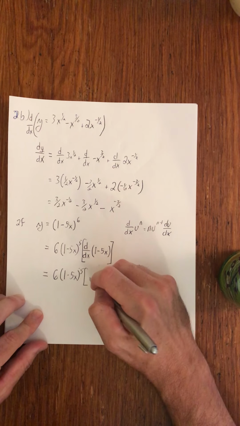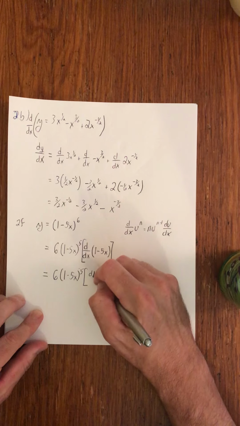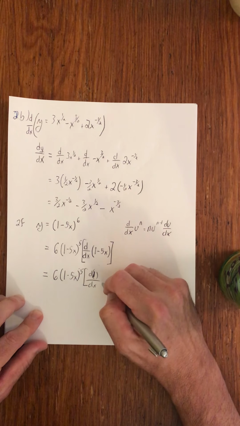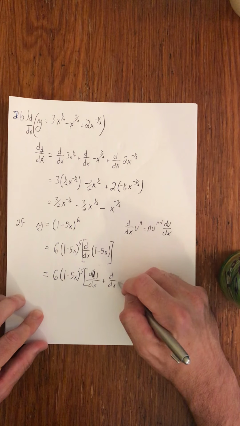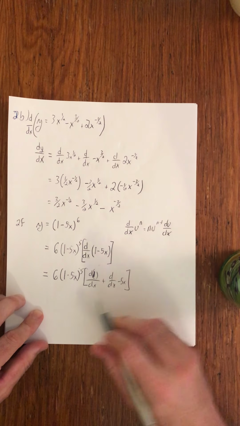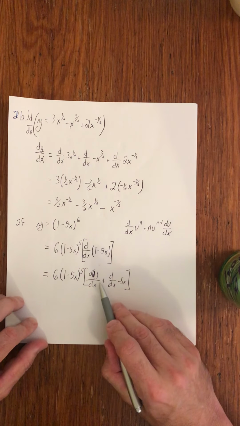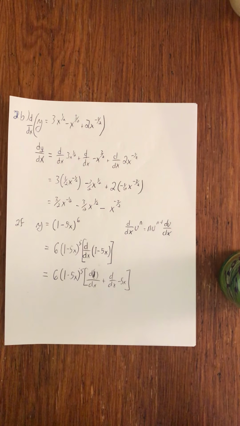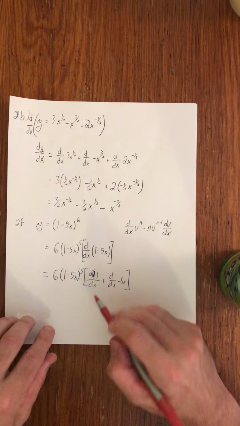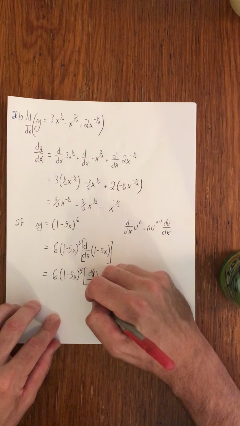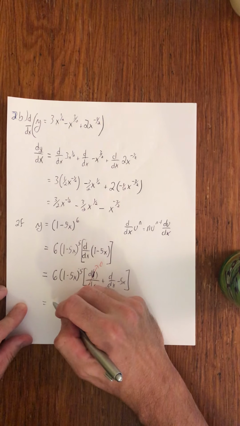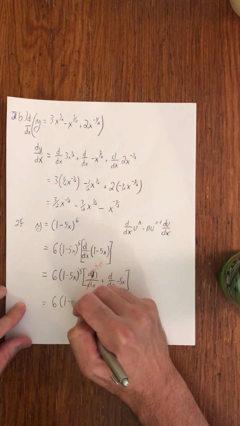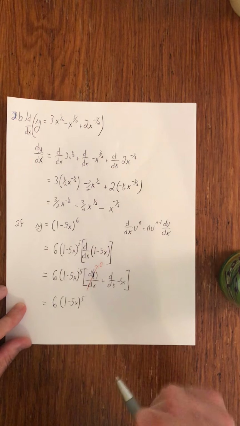And so once again, sum rule, d/dx plus d/dx. I put that on there. I could put that over here as well, just to show it's an operator acting on the thing rather than in the ratio. But there you go. So if we notice here, I have the derivative of a constant, so that term is going to go to 0. I'll just do that in red. And so what I'm left with here is 6 times (1 minus 5x) to the 5th.